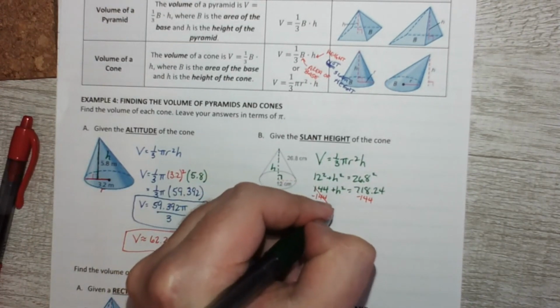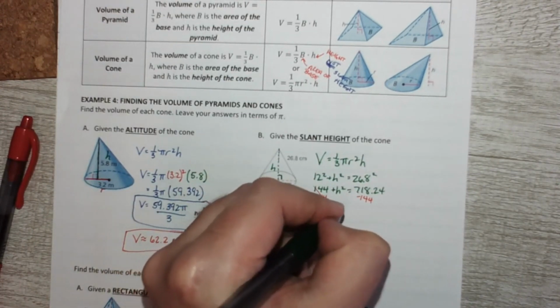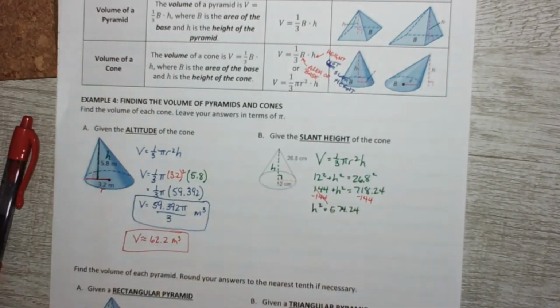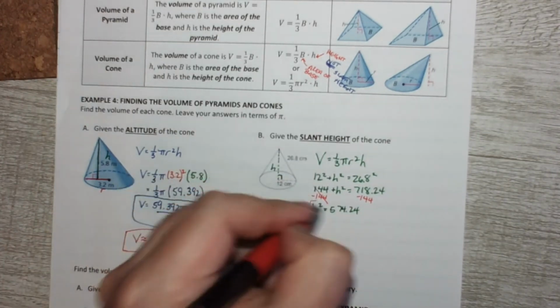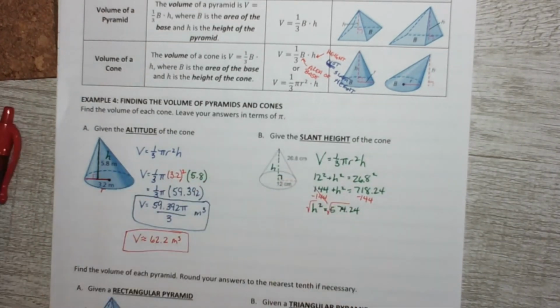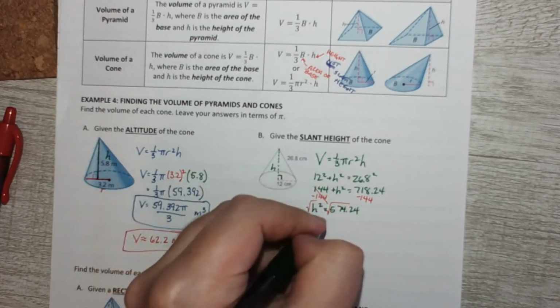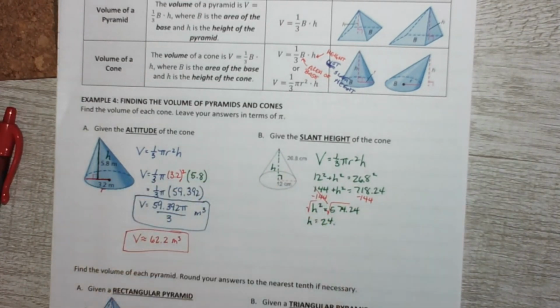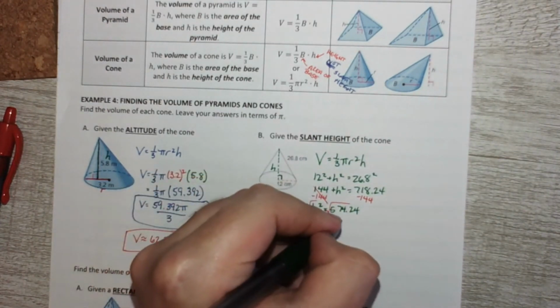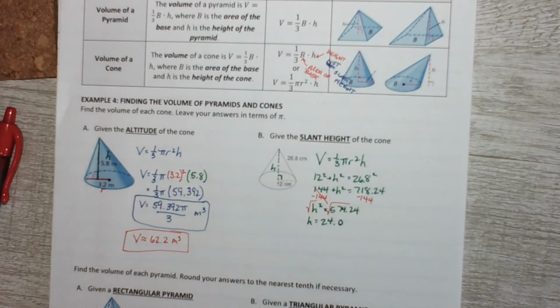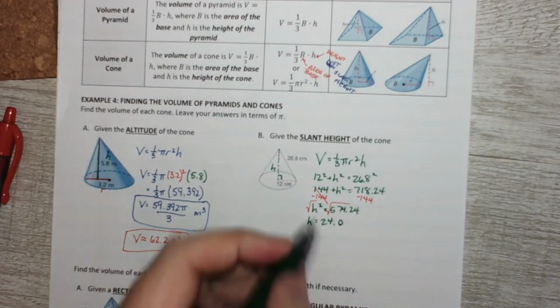So h squared equals 574.24. Square root to solve for h. And the square root of that is 23.999 something or other, right? So rounded to the nearest tenth would be 24.0, which kind of is nice. Okay, so we have the height.